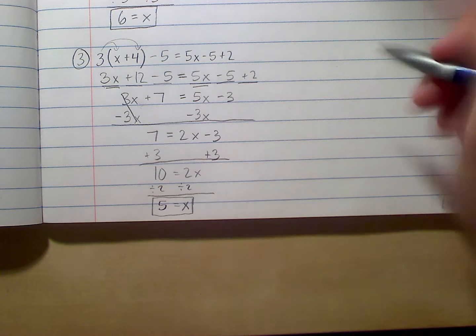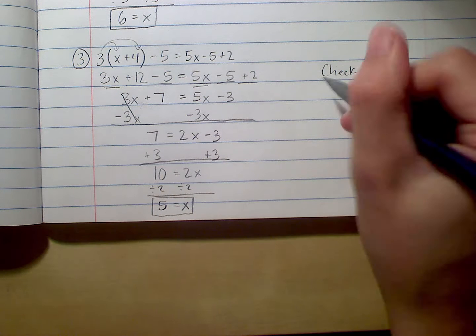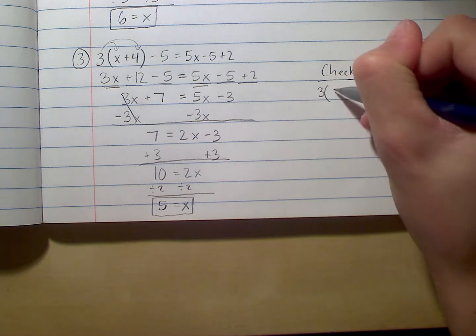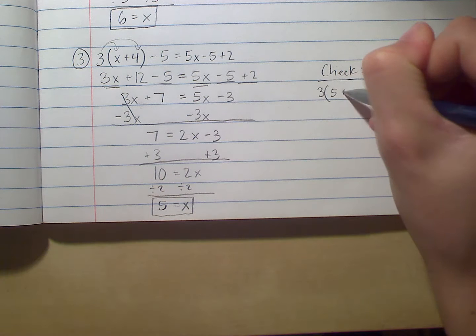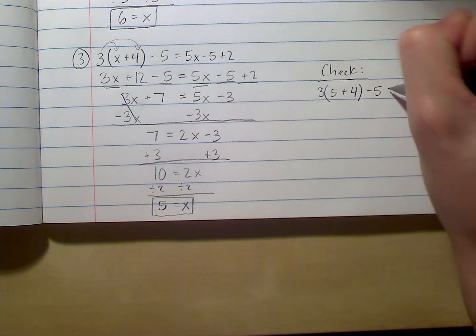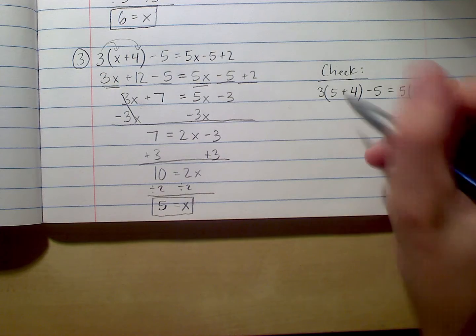Okay. And I'm going to check my answer really quick. So when I check, it's 3 times 5, right? Instead of writing x, I'm writing 5. So 4 minus 5 equals 5x minus 5 plus 2. Okay.